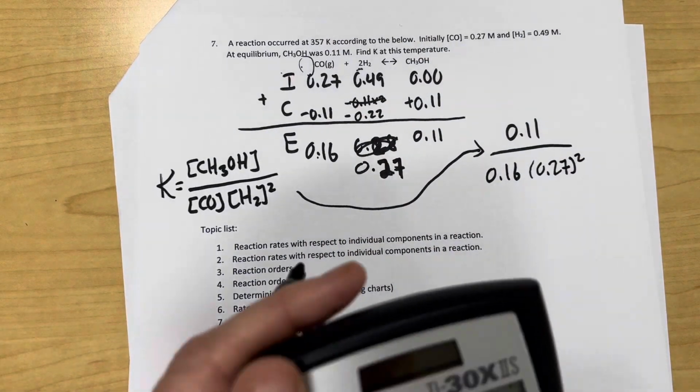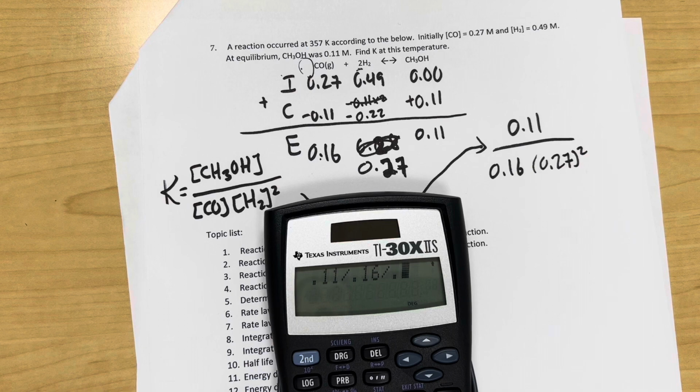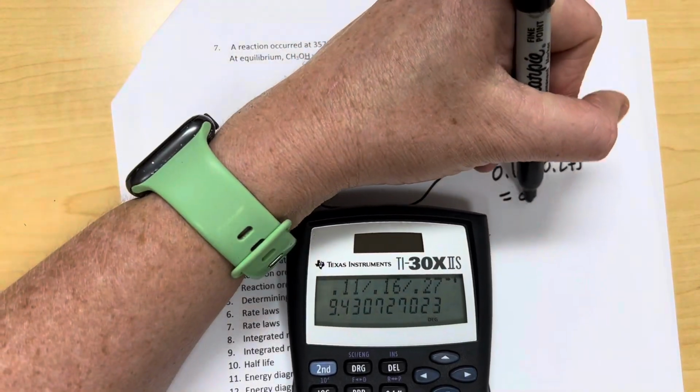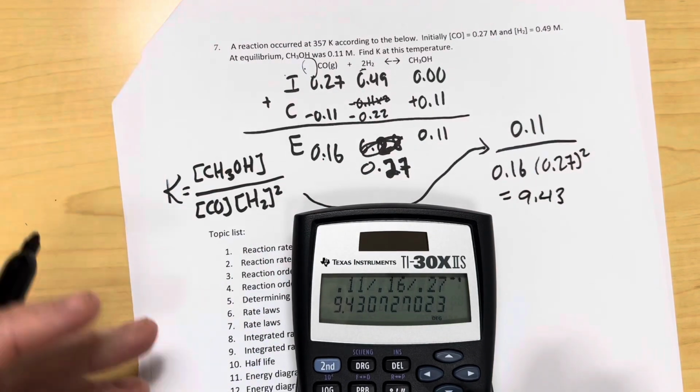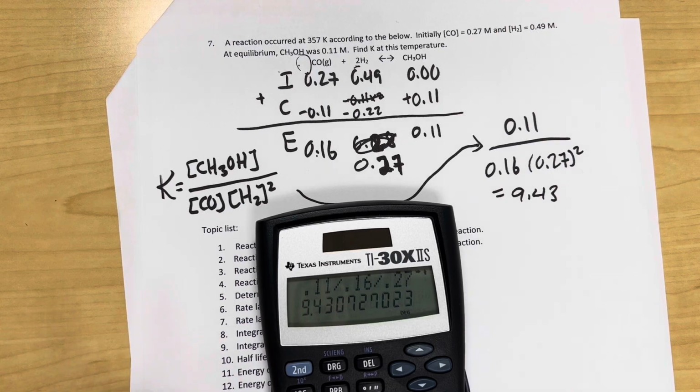All right, so let's do this. We have 0.11 divided by 0.16 divided by 0.27 squared, and I get 9.43. Do it again. The way I normally do it is actually 0.11 divided by 0.16 divided by 0.27 divided by 0.27. Should give me the same number, 9.43.